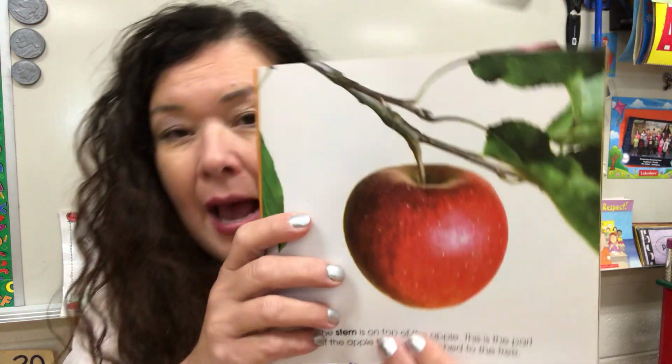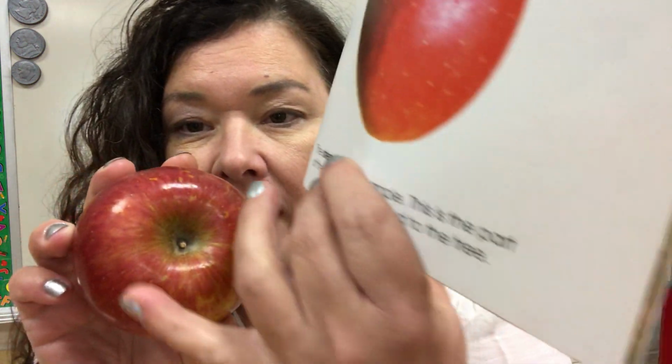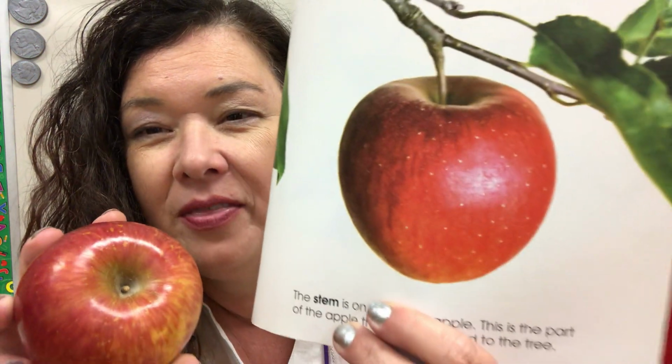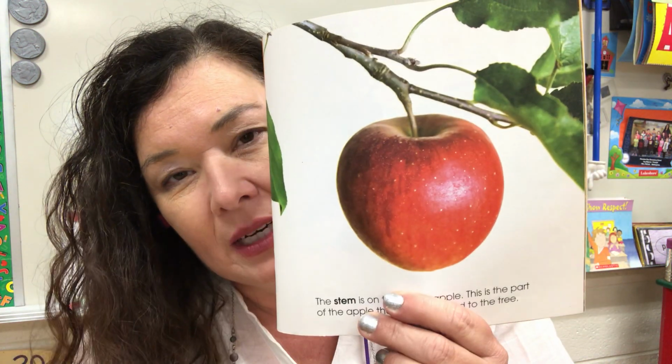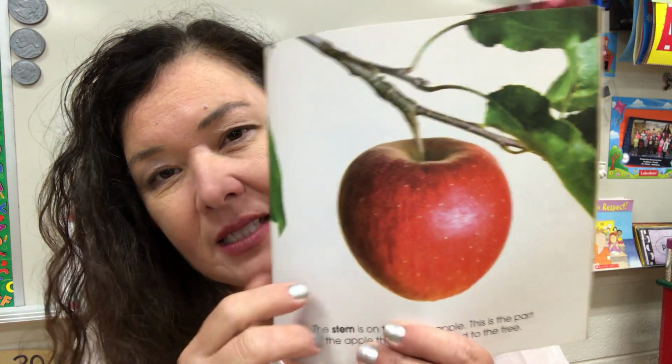The stem is on the top of the apple. It's right here. It's the part of the apple that was attached to the tree. So when we get apples at the store, sometimes we see a little bit of stem left in there. That stem is the part that was where the apple was hanging on the tree. When you pick it, you break that little stem off. Sometimes we still see it on the apple, but we don't eat it.